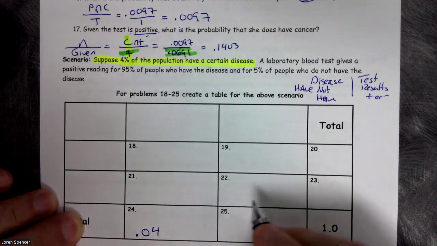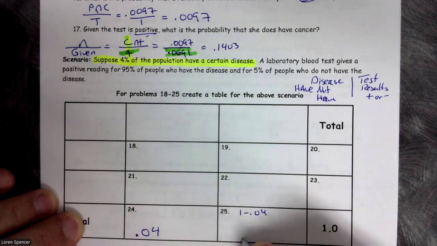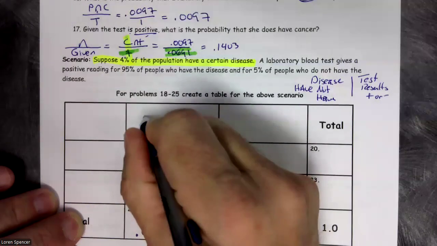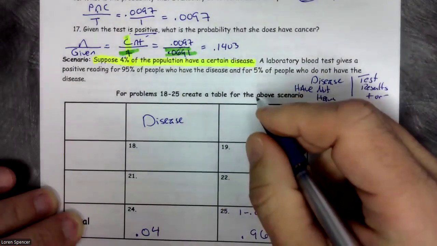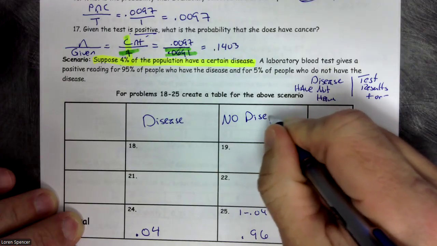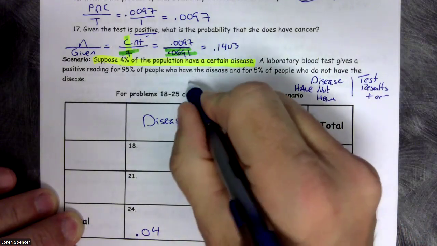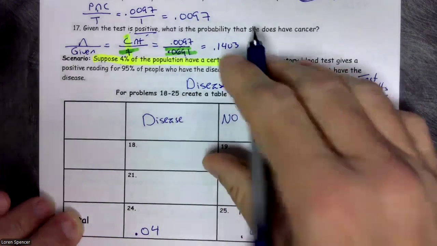And so this right here is my disease variable. So this is going to be my test results variable, which means I can either be positive or negative. Now, I know some of you aren't going to write that out. You're going to write plus and minus, and that's fine. There's nothing wrong with that.